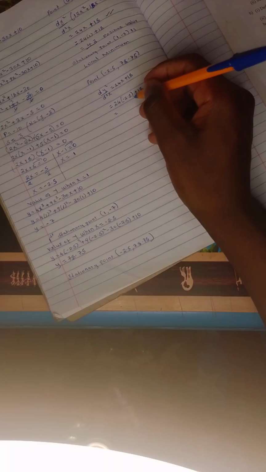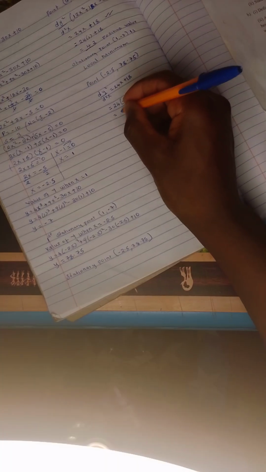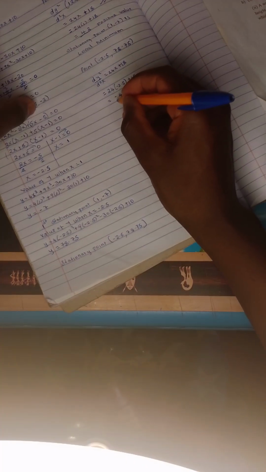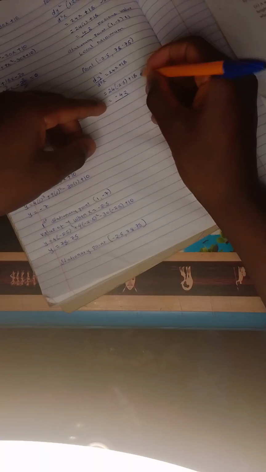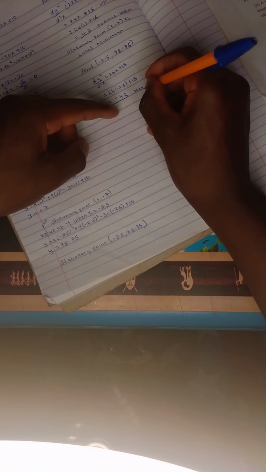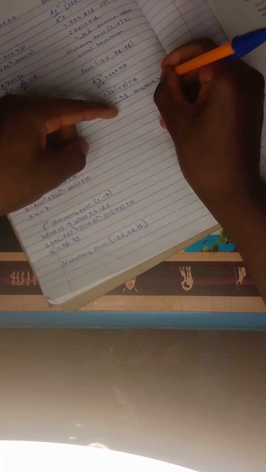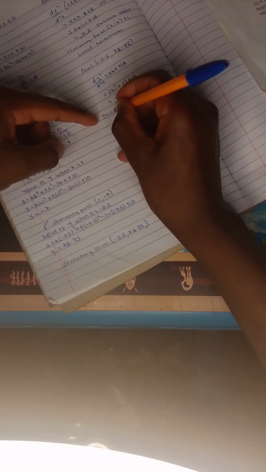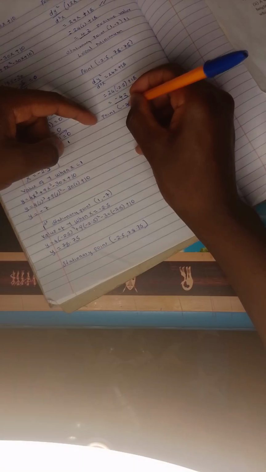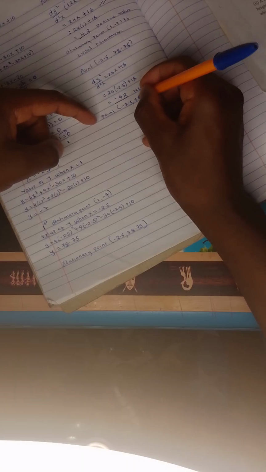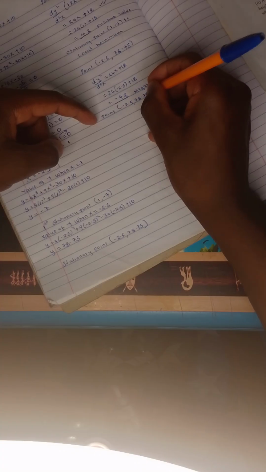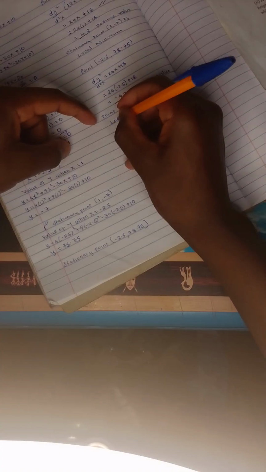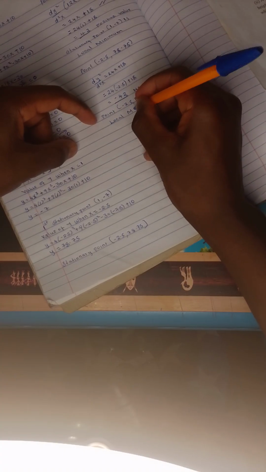That gives us negative 42 as our answer. Because the final answer is a negative value, this point negative 2.5, 78.75 is a local maximum.